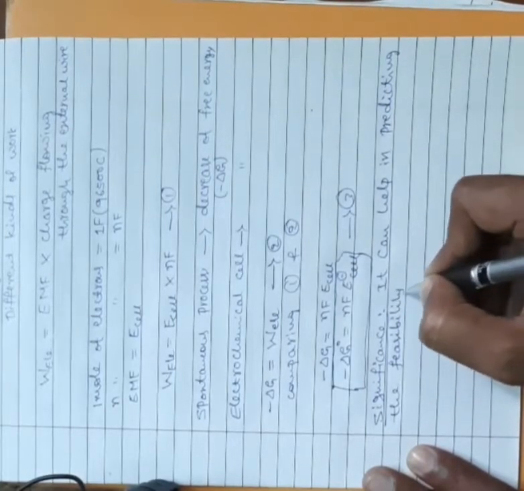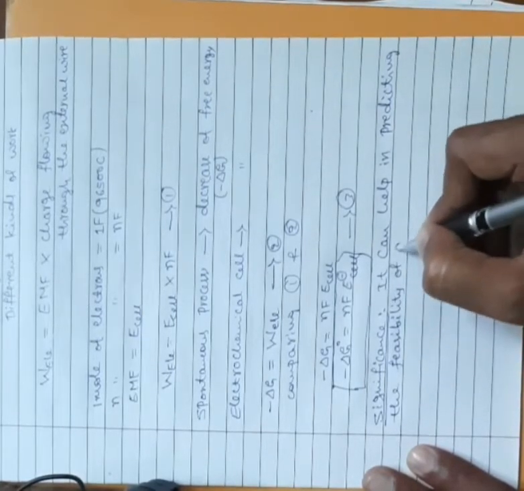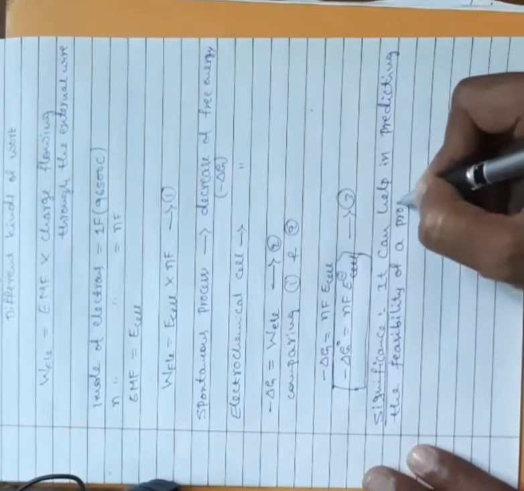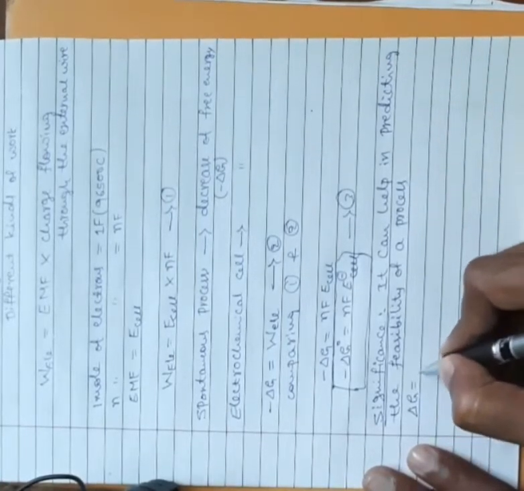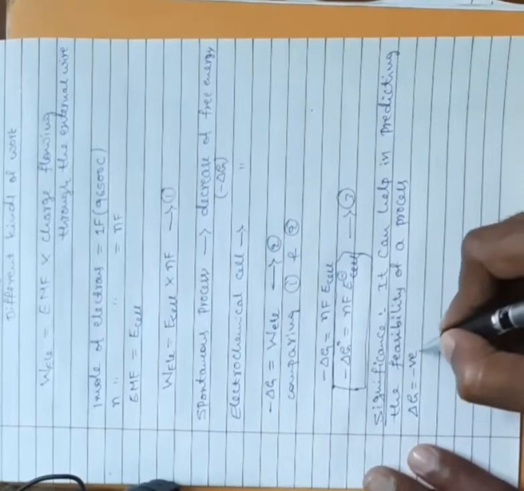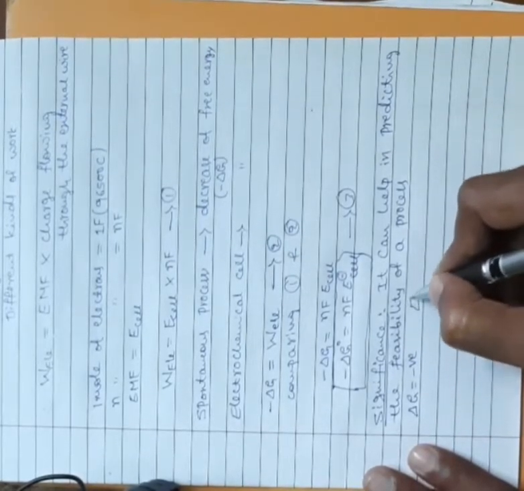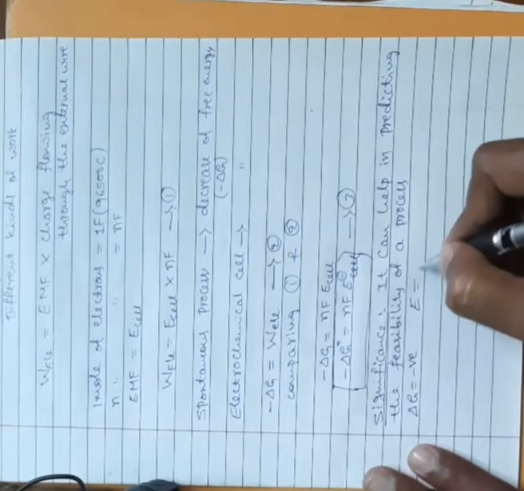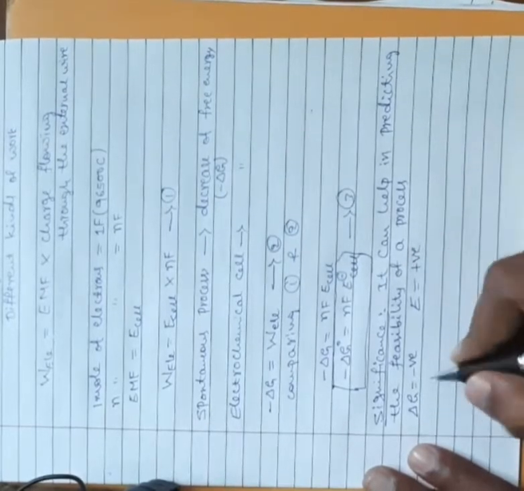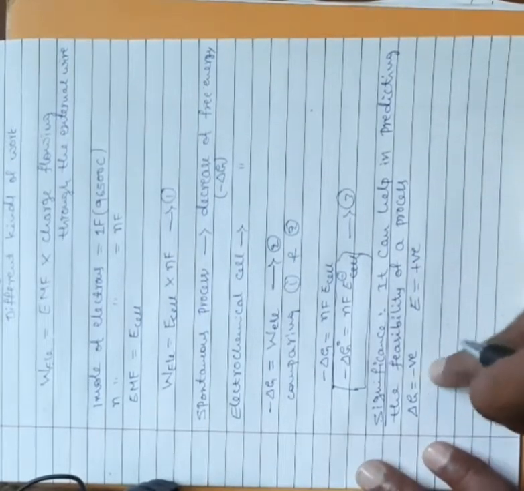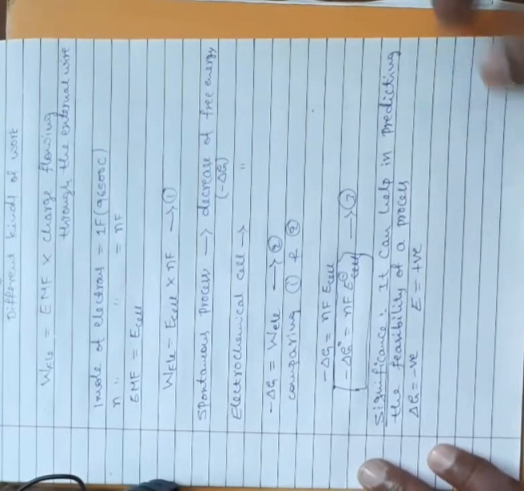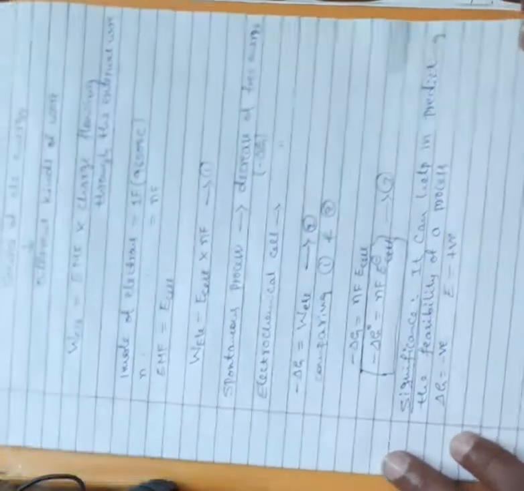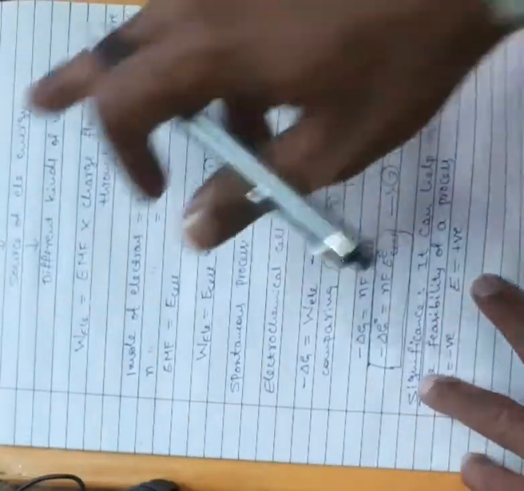If the process is feasible, delta G must be negative, and if delta G is negative, then E must be positive. So this is about the relationship between electrochemical cell and Gibbs free energy change.